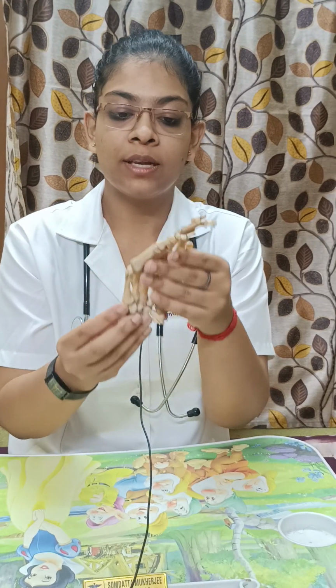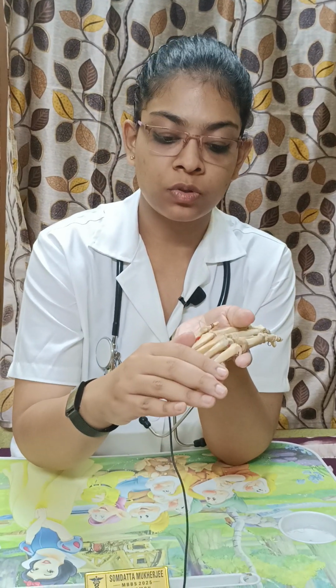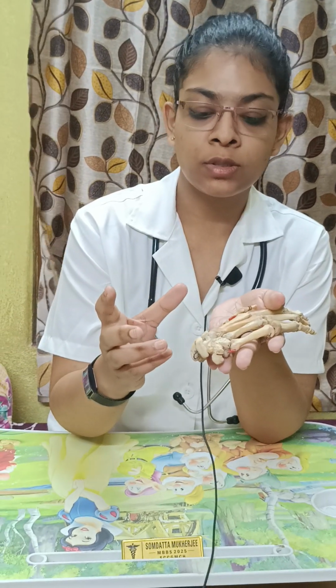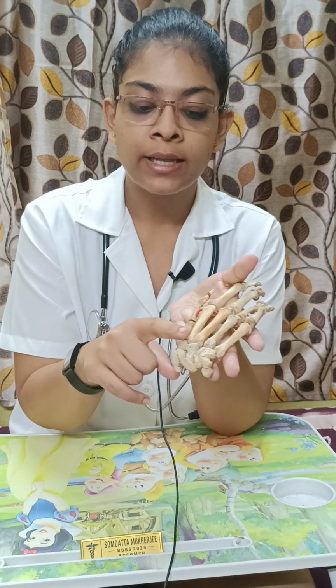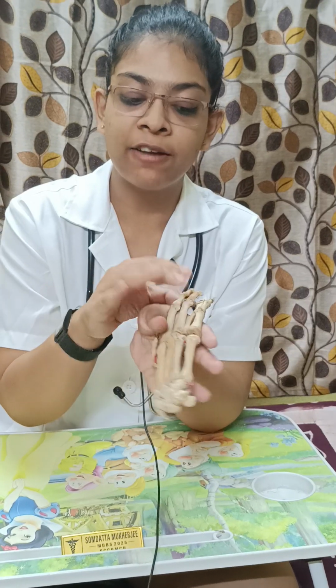Now let's see, we all know these are the carpal bones. Carpal bones, they are short long bones. Okay, this is a type of long bone. Refer to general anatomy again. Then the carpal, metacarpal, tarsal and phalanges.